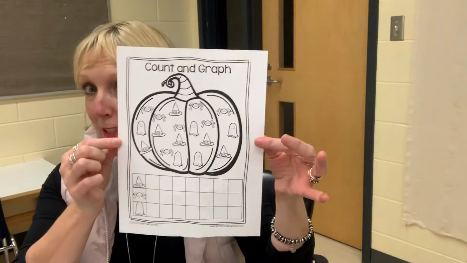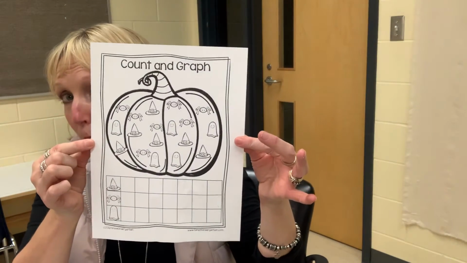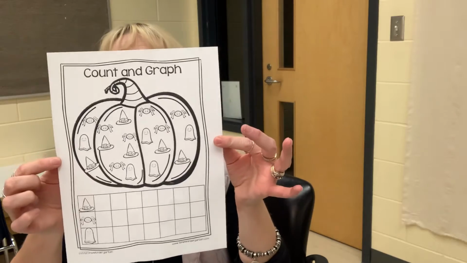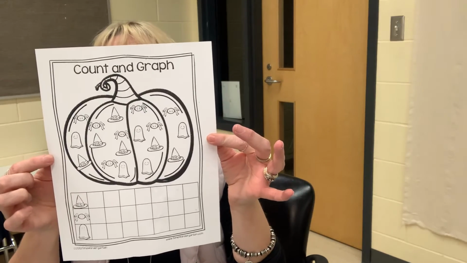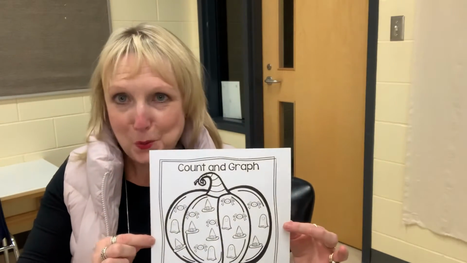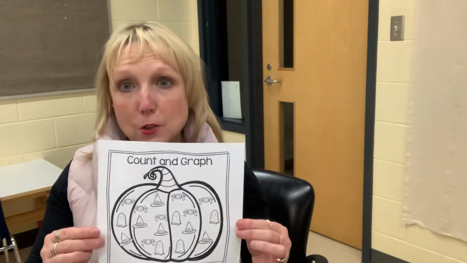All right, so I'm going to show you this one. Isn't that cool? Look at that. So we have a pumpkin, and inside the pumpkin we have little tiny witches, spiders, and spooky ghosts. So what you're going to need for this is a couple of colors. This one doesn't tell you what colors you have to color it, so you can do whatever you want. So I'm going to choose purple for the witch's hat. I'm going to choose black for the spider, and the ghosts, I'm just going to leave them white.